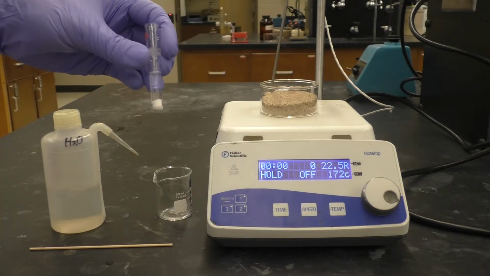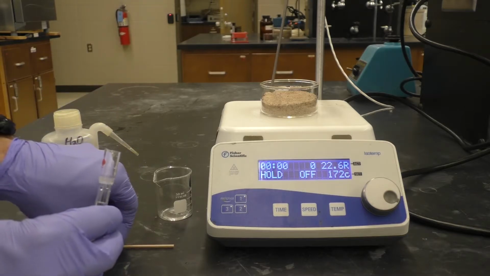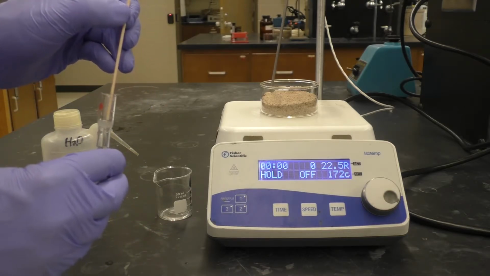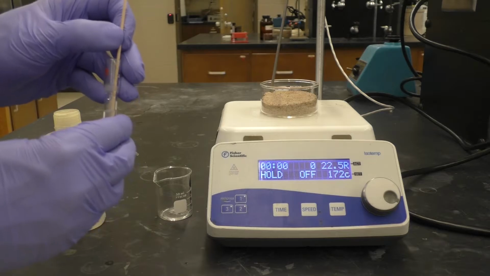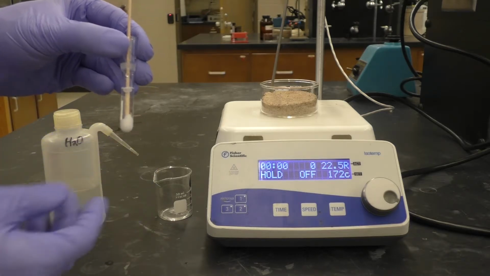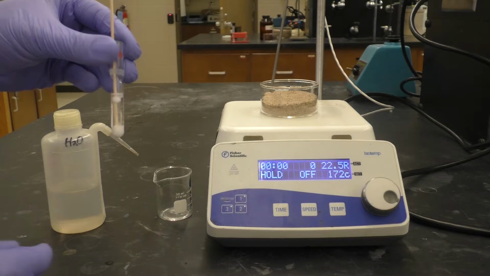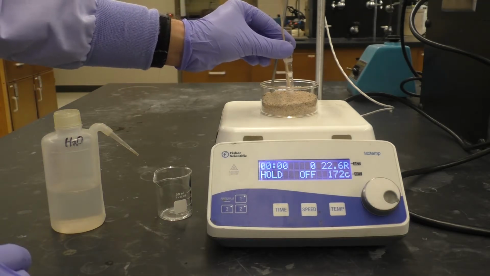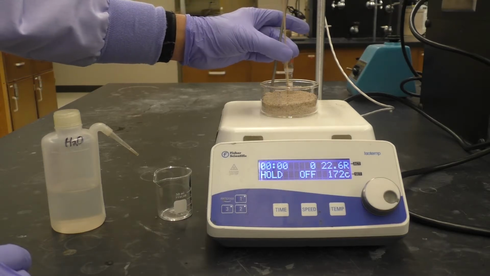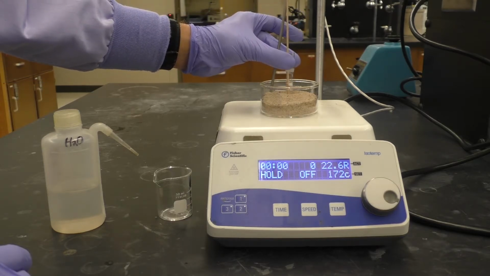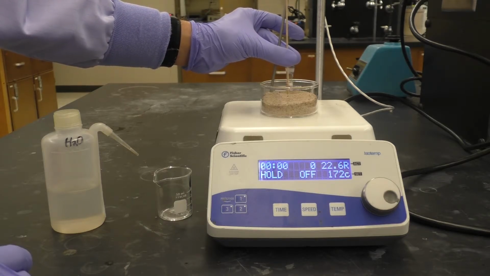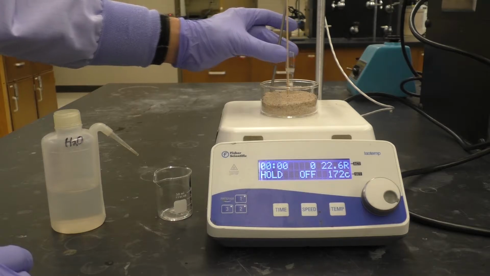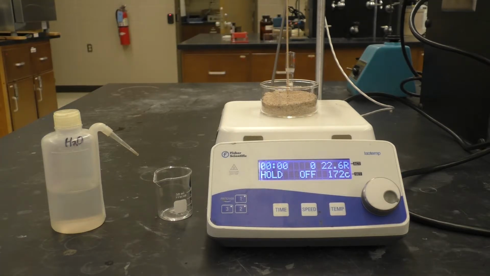I've got my water. I will then want to add a boiling stick to this just to prevent it from bumping. We talked about that briefly with the distillation lab. We don't want to get bumping here, and so this will hopefully help once the material starts boiling. Then I'll simply bury the Craig tube into the sand bath on the hot plate. I could clamp it, but it seems to be fairly stable just as it is. And then I want to set the hot plate a little bit above the boiling point of water.